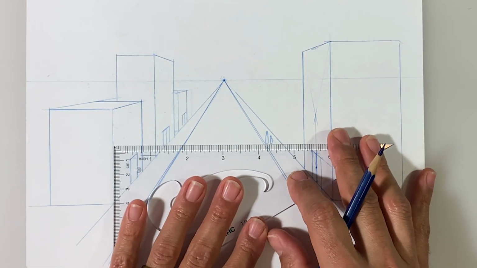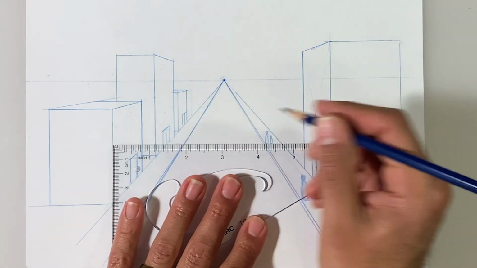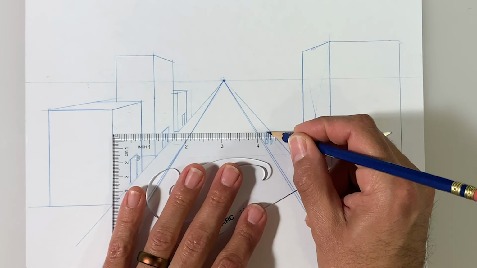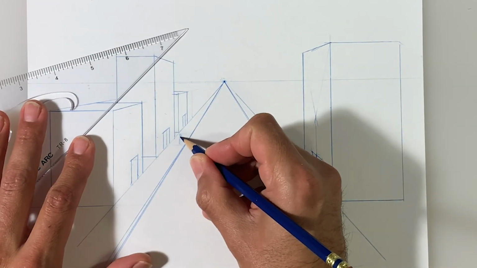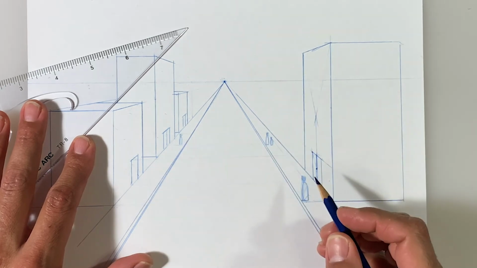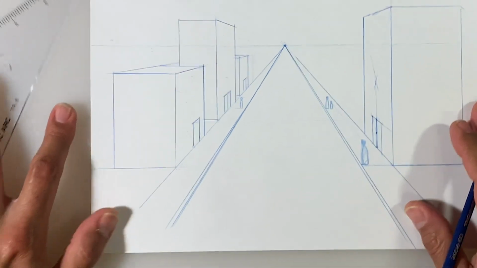Just going to line this up. You can move them wherever you want, really. But that'll give me the height of a person back there. And you could populate your city or your scene or whatever.